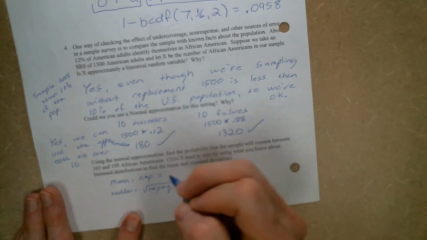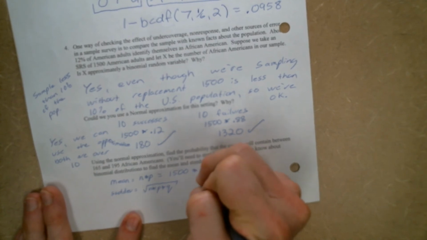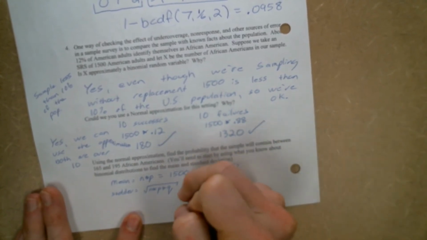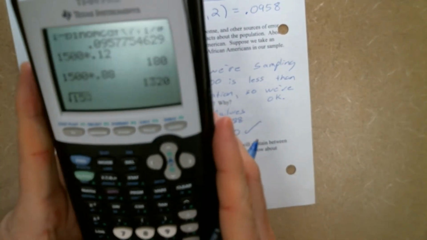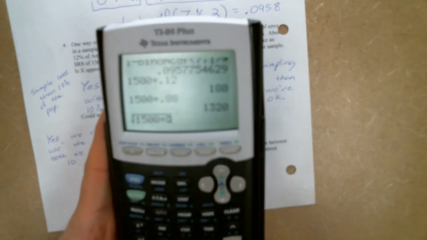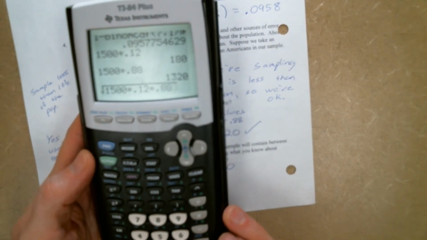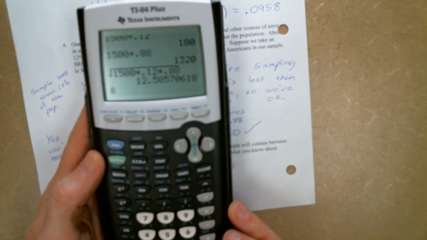So we've got 1,500 times 12%, which we already did in the last problem, and we know it's 180. And then we have the square root of 1,500 times 12% times 88%, and that'll give us a standard deviation of 12.5857.